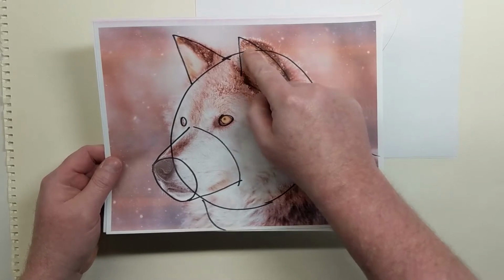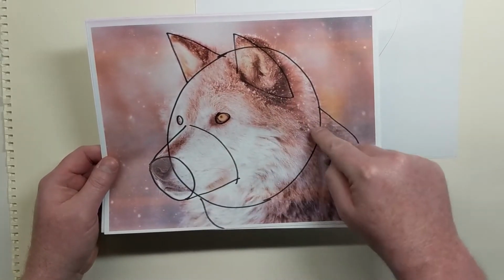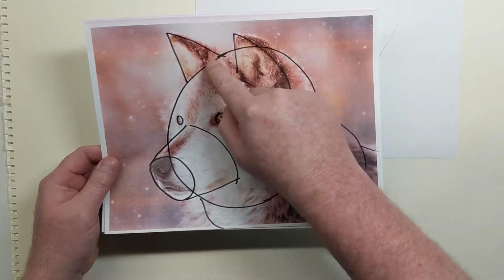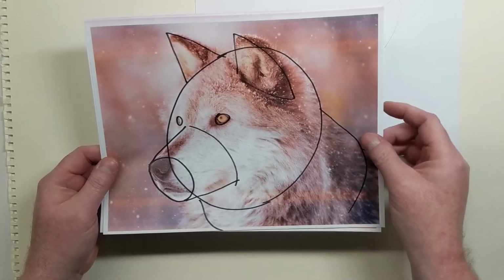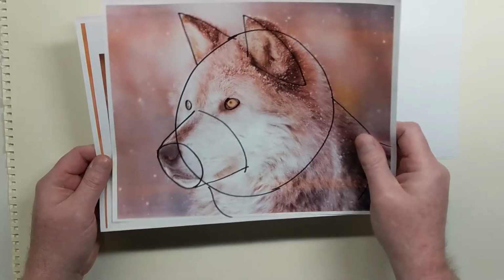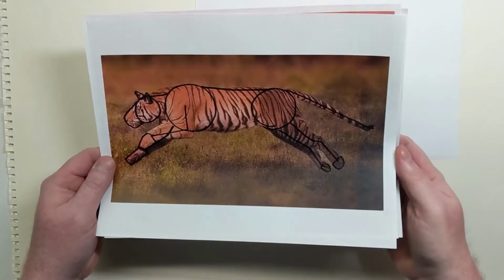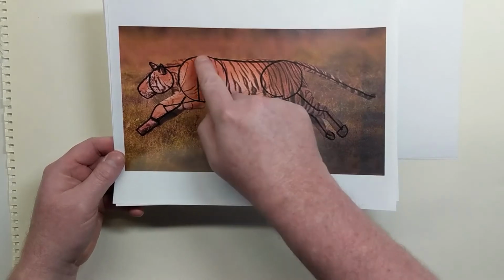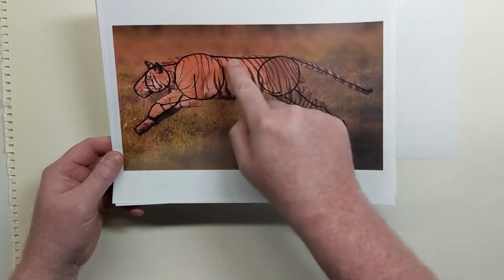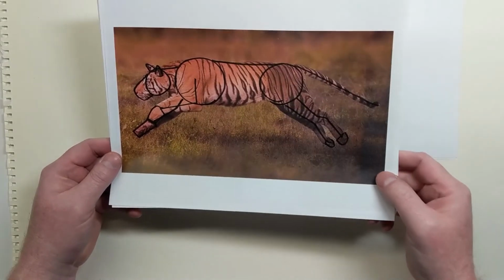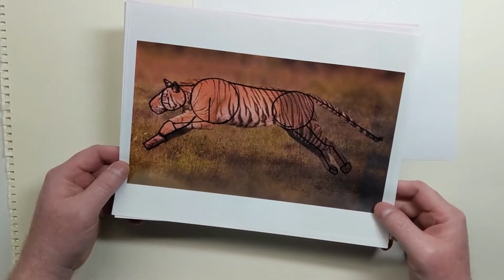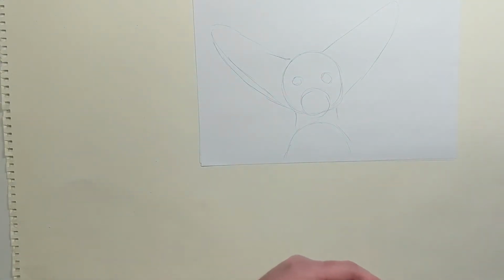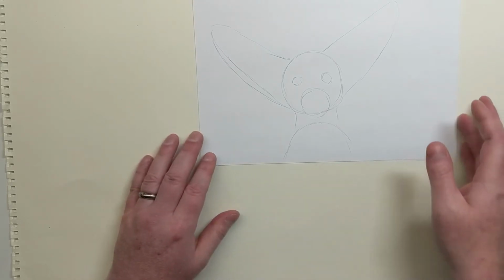And just because I draw something, and this is what I did with the wolf, I made the circle too big, or my oval too big. It's okay, it will still work as my guideline. You're going to make mistakes when you do this. And of course I got a leaping tiger on the attack, and I just want you to see where the Sharpie is, and let me show you what I sketched out to begin with.